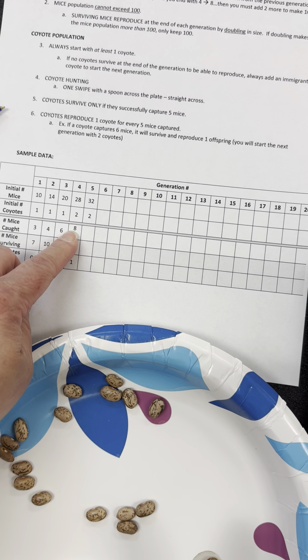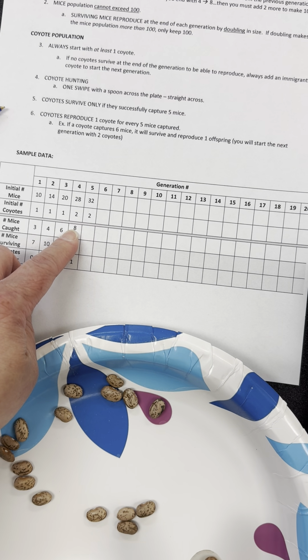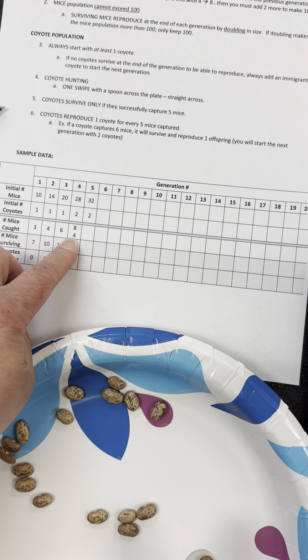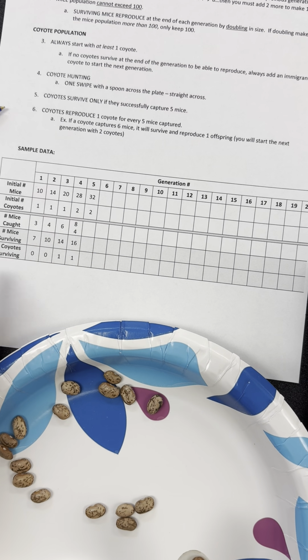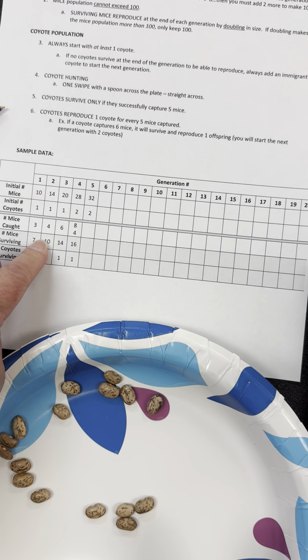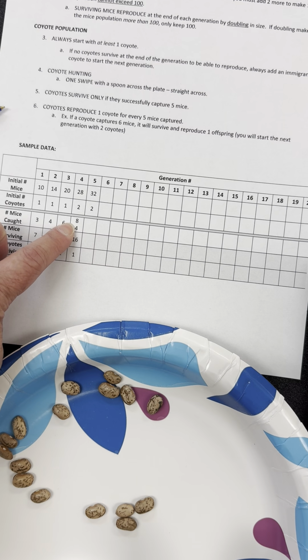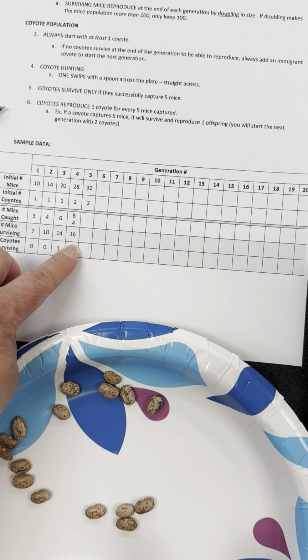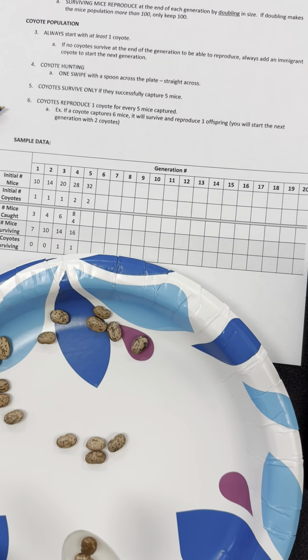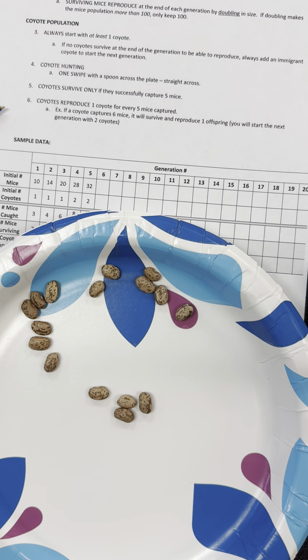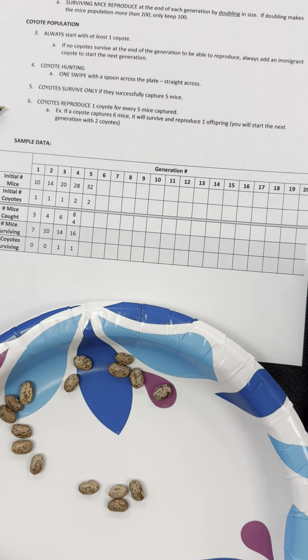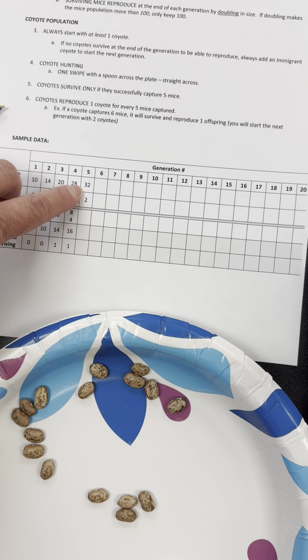You're going to be writing some small numbers here. I'd write the 8 for the first one, 4 for the second one. That means the number of total surviving mice out of 28, we took 12 away from 28, so that leaves us with 16. That's how many are left on the plate if we count them, not counting the spoons. So we have 16 surviving mice. They're going to double to 32 for the next generation, which is what we've done here.